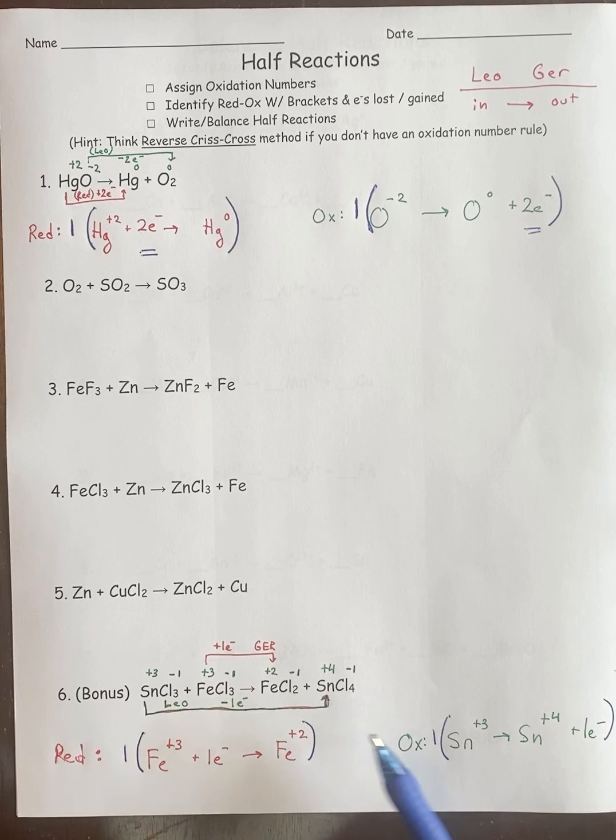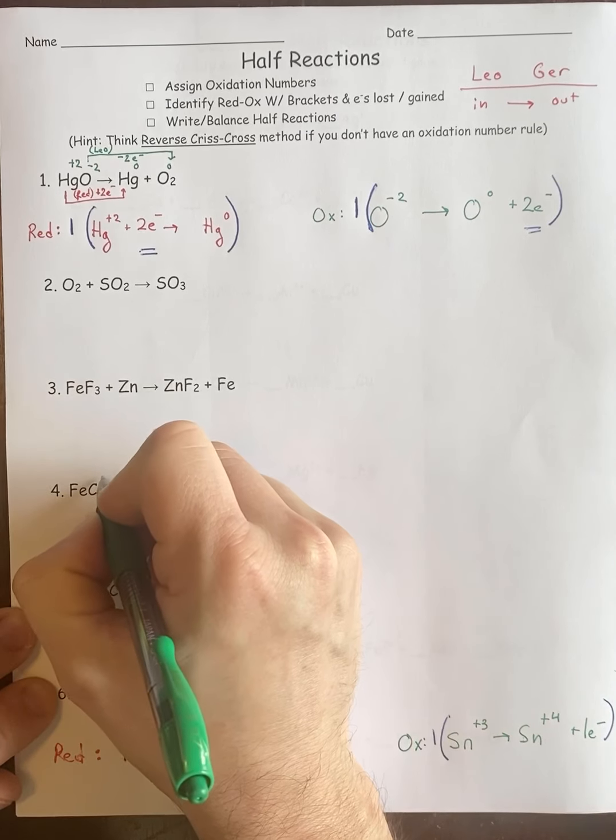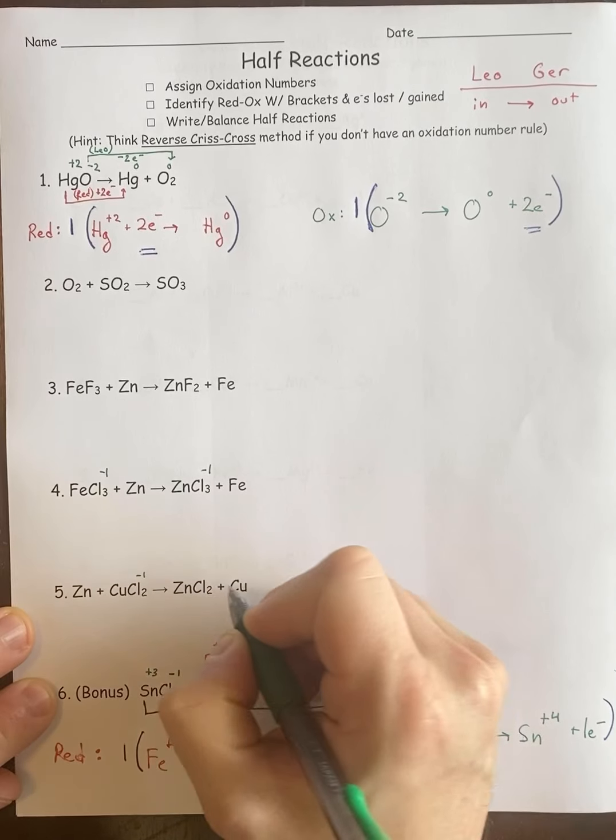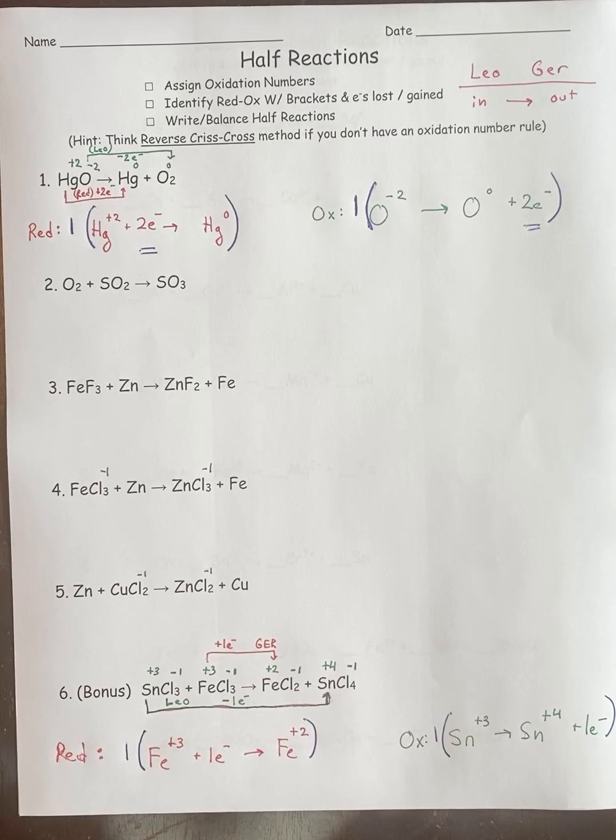In 6, none of them went to 0, so you had to actually assign the oxidation states for every single one of them correctly, and you needed to be aware that the chlorines were going to be -1s. And also, just to mention it one more time, for 4 and 5, the chlorines are going to be -1 because they are halogens and they're very similar to F, so they very often take on the -1 charge.